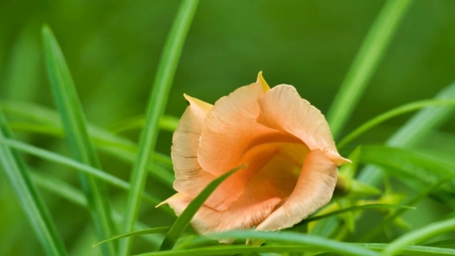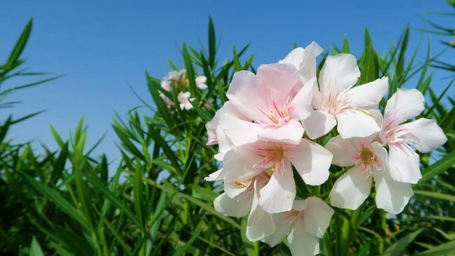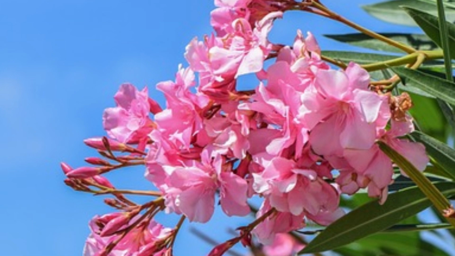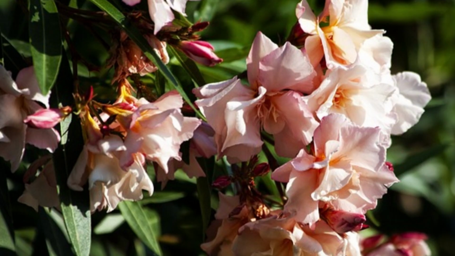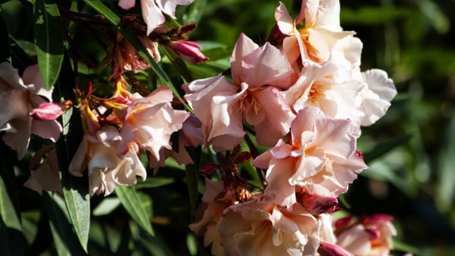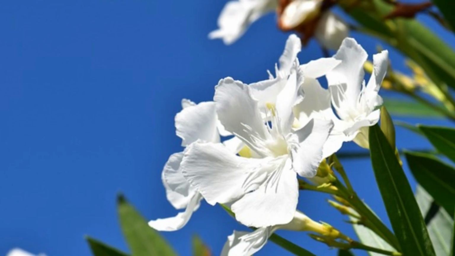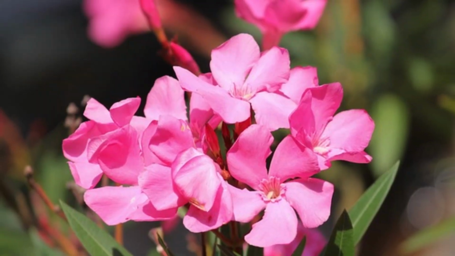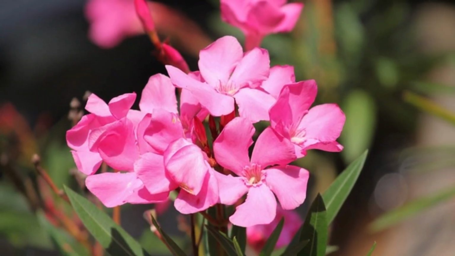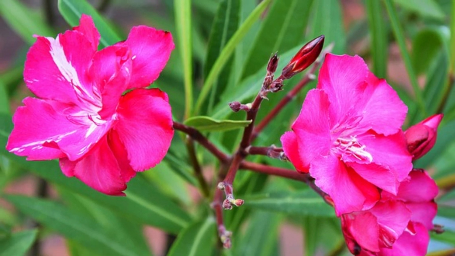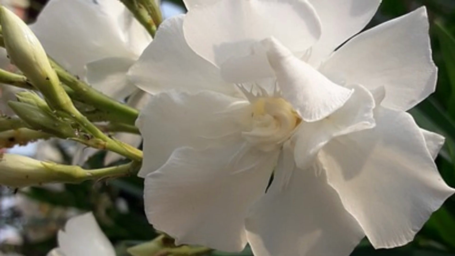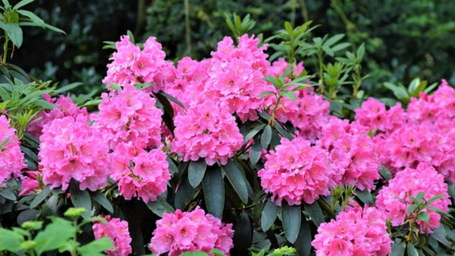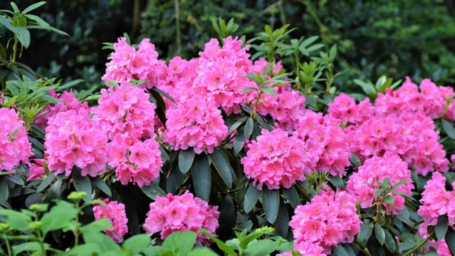Care and maintenance. Planting. Oleander prefers well-drained, slightly alkaline soil and should be planted in full sun for the best flowering performance. It is relatively low maintenance once established. Watering. While oleander is drought tolerant, it will perform better with regular watering during dry spells, particularly in areas with long, hot summers. Pruning. Oleander benefits from occasional pruning to maintain its shape and remove dead or damaged wood. Pruning after flowering can also encourage more blooms.